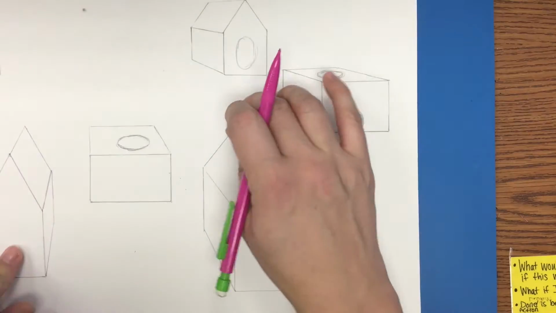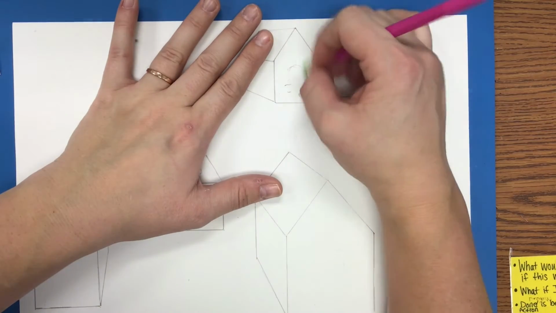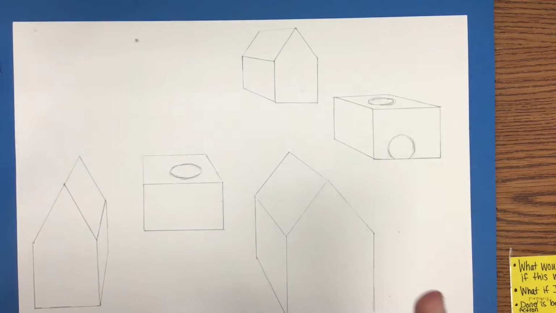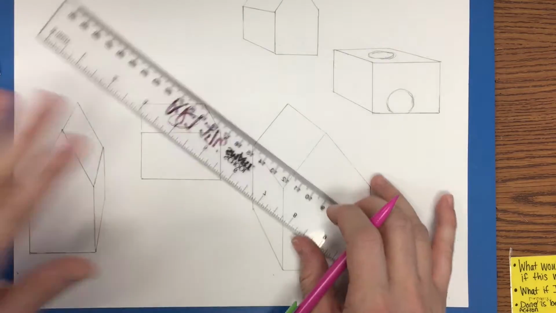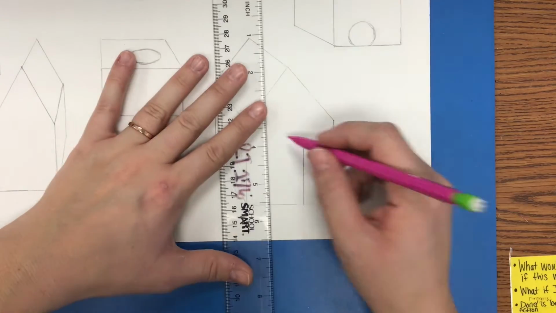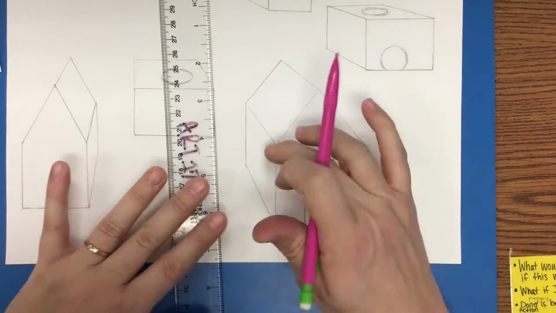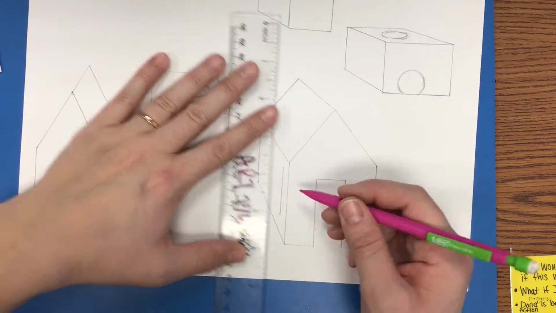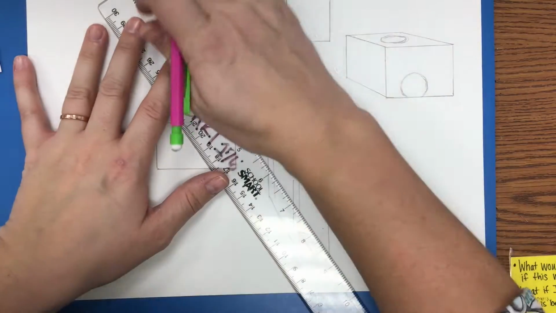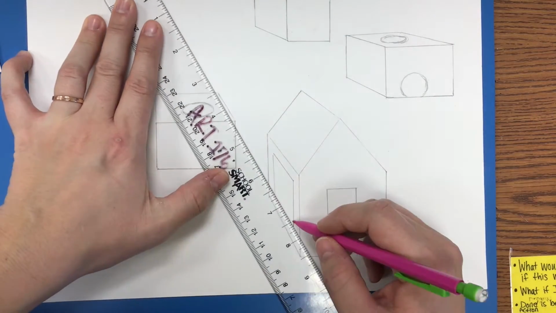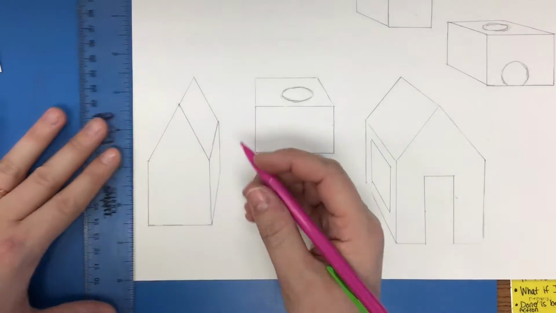Notice on my house forms, I chose to create doors and windows for my object to weave through. I decided the holes made it look less like a house. Now, this is optional. You could choose to use circles and ovals for all of your forms. If you want to try something different, you're welcome to.